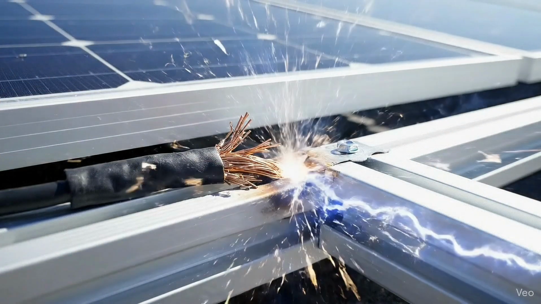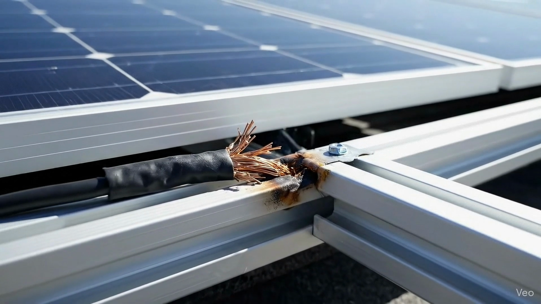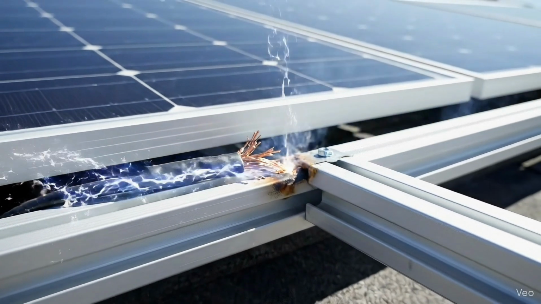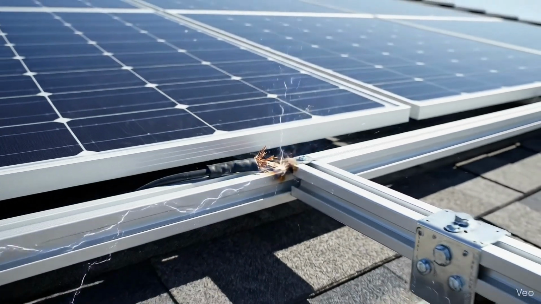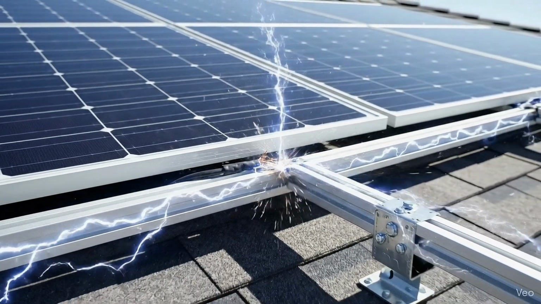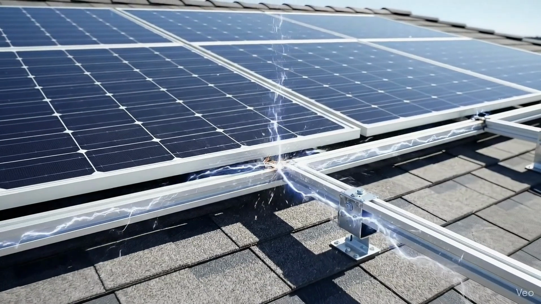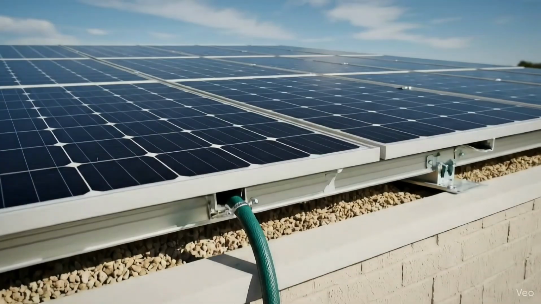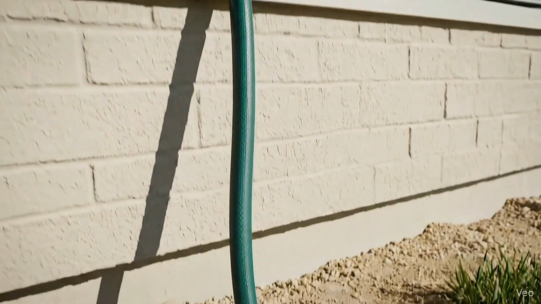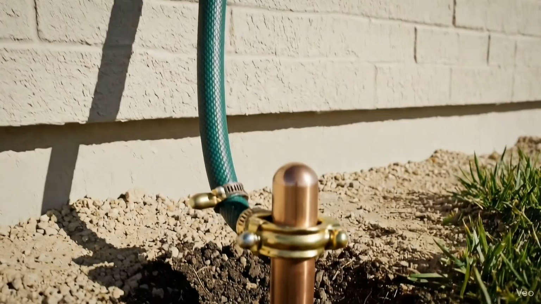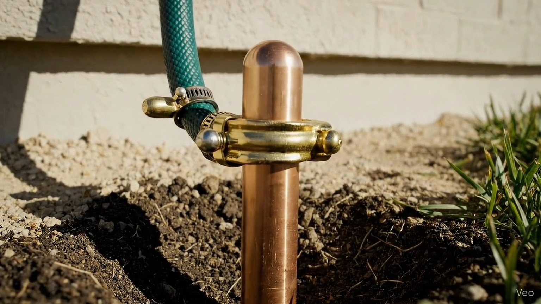As an example, if there is a short circuit situation created by an MC4 connector or any damaged DC cable on the rooftop, the whole solar panel structure can become electrically conductive. So we need to connect the whole solar panel structure to the earth rod to be grounded. So don't forget to connect your solar panel structure to the earth rod.